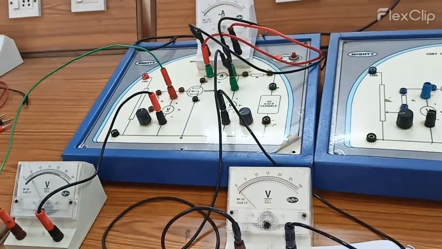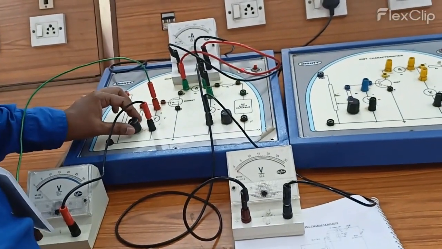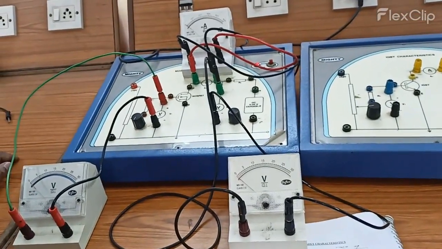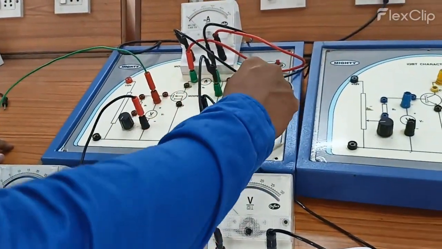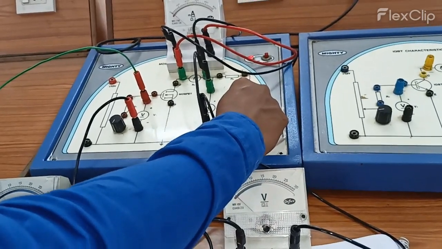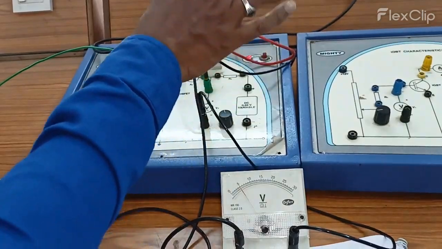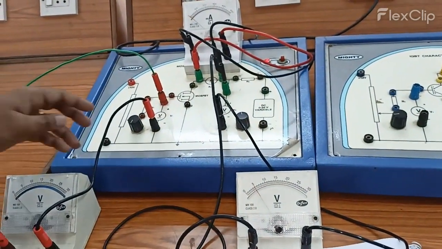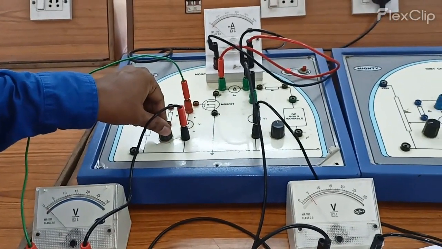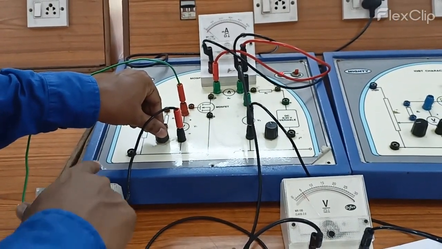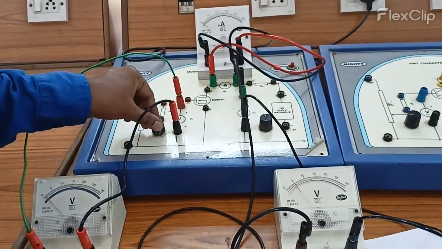Then similarly I am going to take the readings for the transfer characteristics of the MOSFET. Here I kept the two knobs at zero position, and I am going to vary this knob and fix this at 5 volt. So I fixed VDS as 5 volt, and now I am varying the voltage applied between the gate and source terminals, and I am going to record the reading shown by this meter and the ID meter.